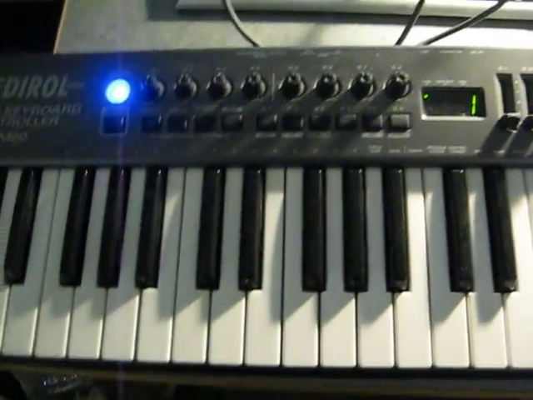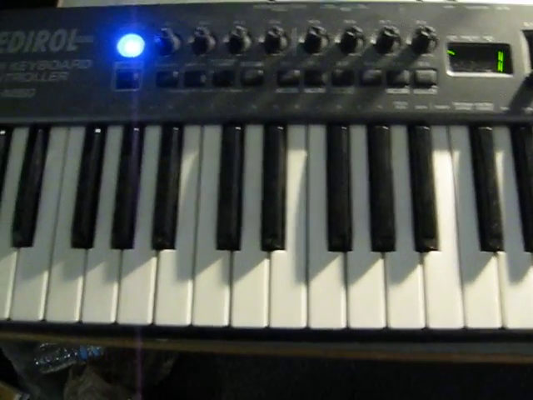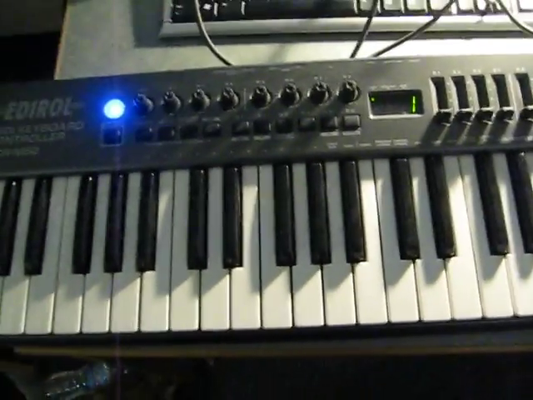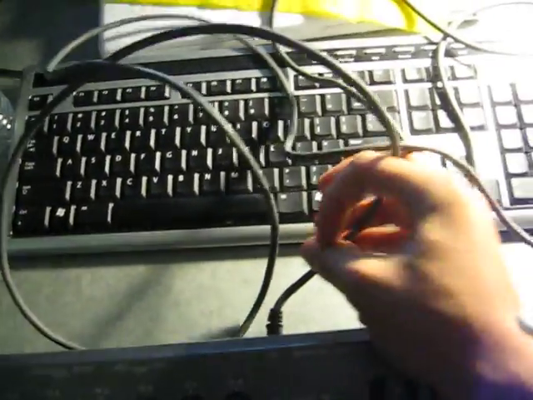Okay, so what we have here is a Midi keyboard. There are many things you can do with a Midi keyboard. For my purposes, what I did was I connected this thing to my computer through USB. You can see here that it's connected by USB to the computer.